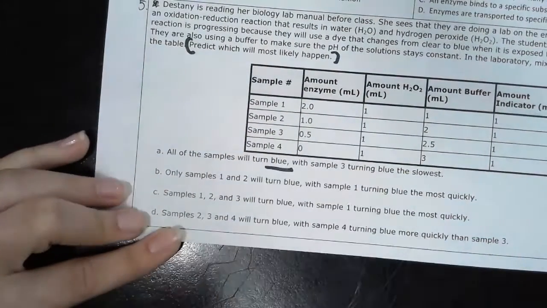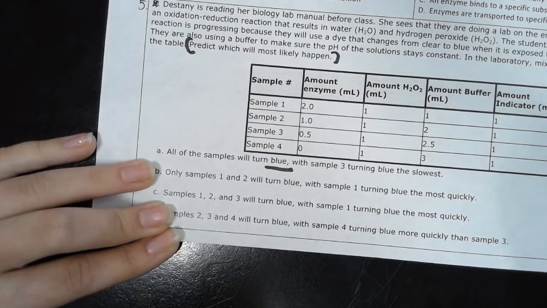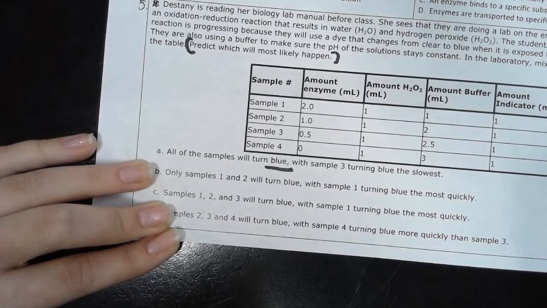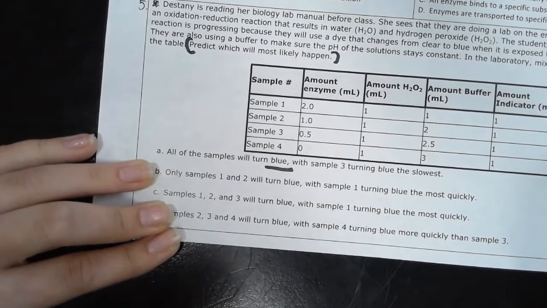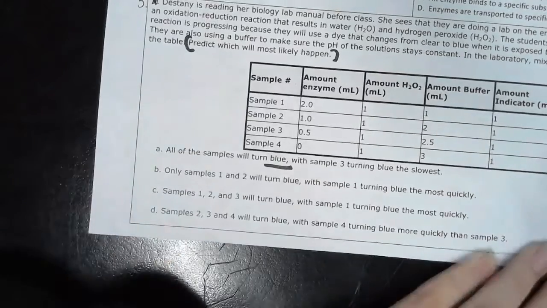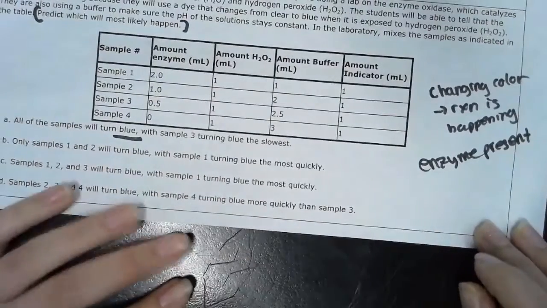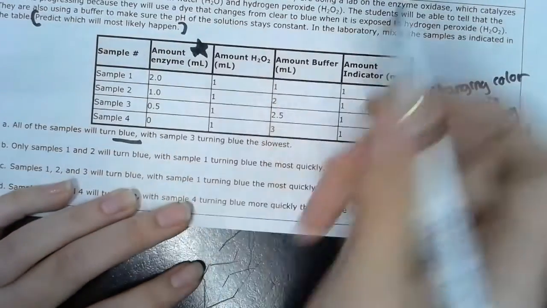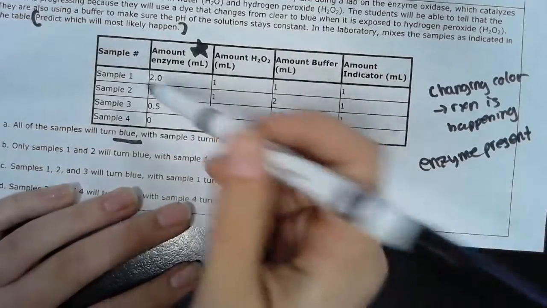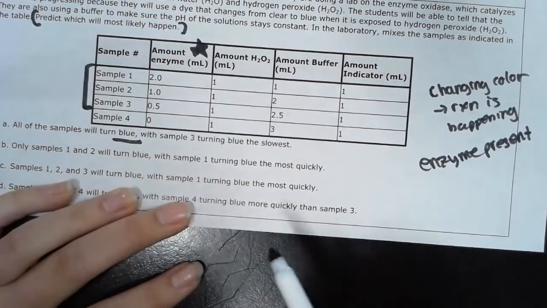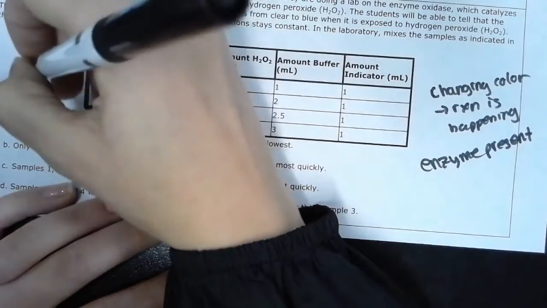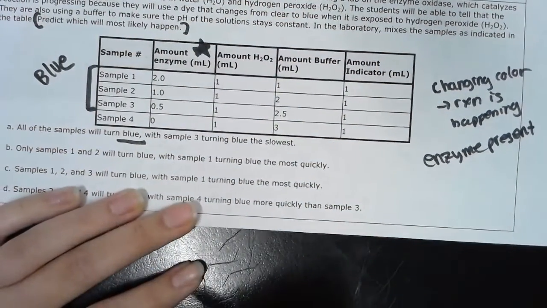It says all of the samples will turn blue. Alright, if something is changing color, that means that a reaction is occurring. I know that if a reaction is happening, then there has to be an enzyme present. So enzyme present. Okay, if I go to my table, I'm going to see if there's enzyme presence in all of my samples. I see that it is actually present in samples 1 through 3. That means samples 1 through 3 should be turning blue because there is an enzyme present.